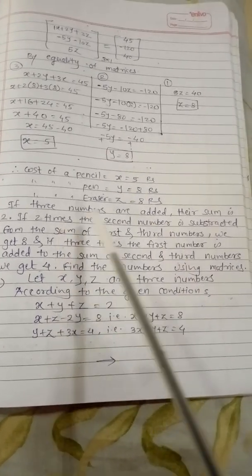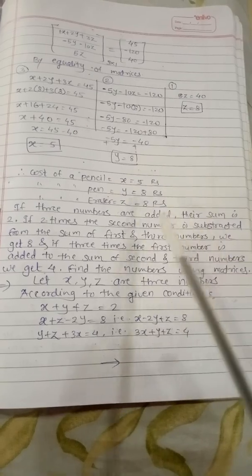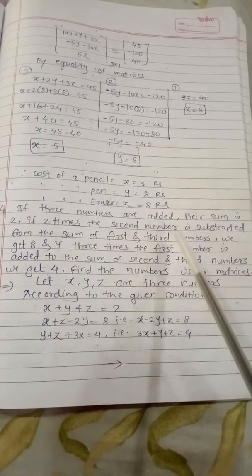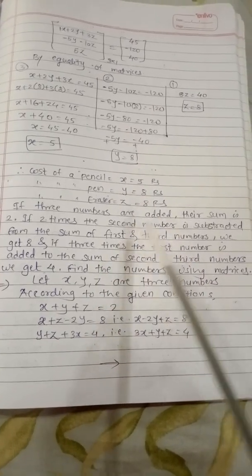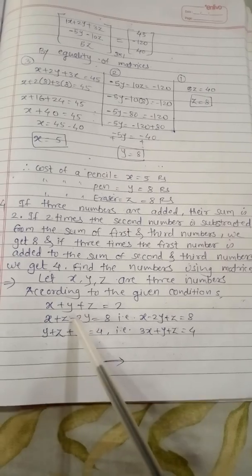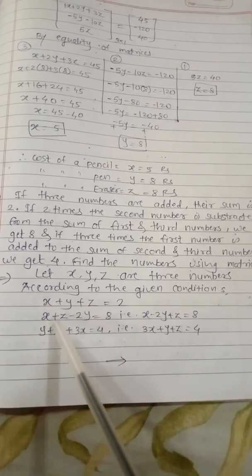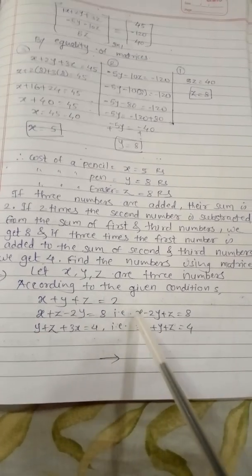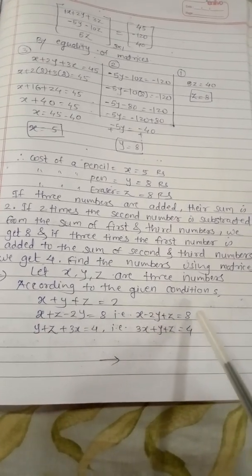Next, 2 times the second number is subtracted from the sum of the first and third. So 2 times the second number, that is 2y, gets subtracted from the sum of the first and third. So x plus z minus 2y is equal to 8. We arrange it properly: x minus 2y plus z is equal to 8.